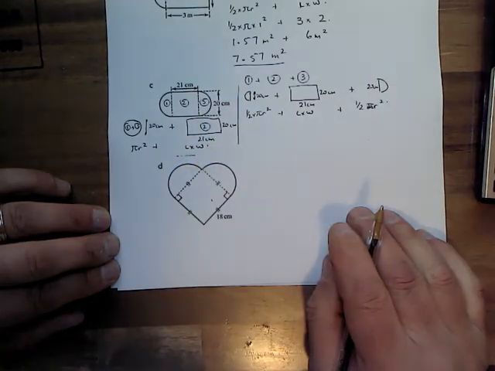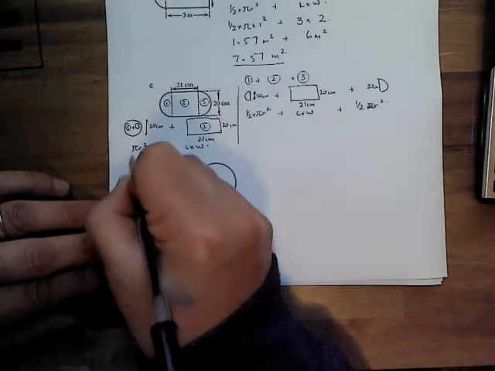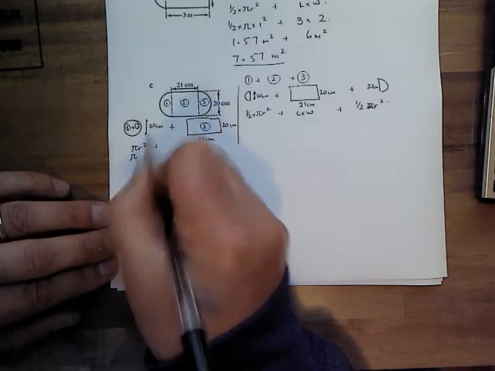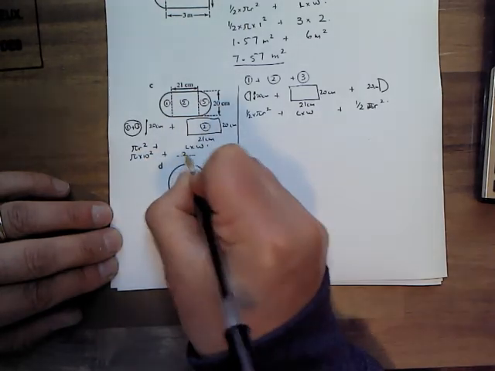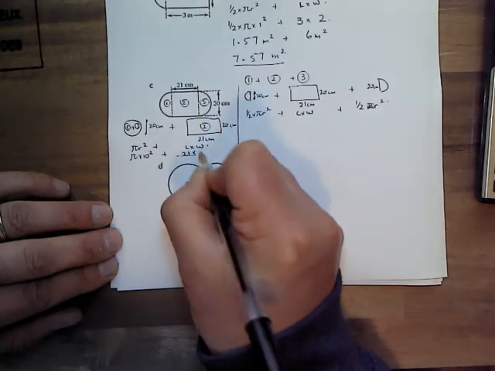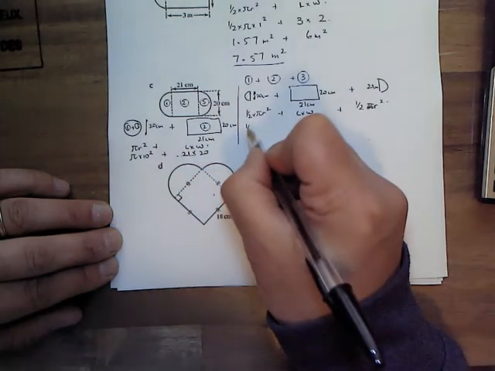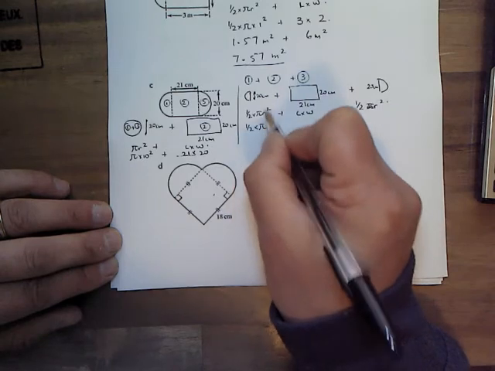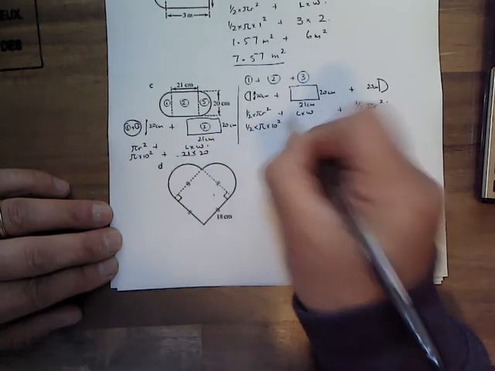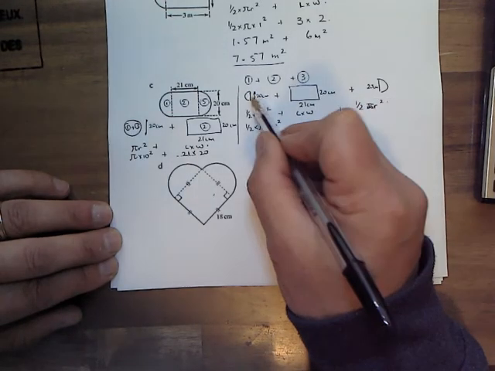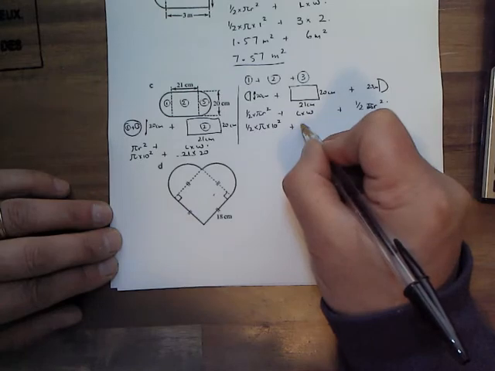Okay, let's put some numbers into this. Pi r squared, pi. Now the radius is 10 squared, plus length is 21 times 20. Okay, now this one here will be a half times pi r squared, which is again the same as this, 10 squared, because that's the diameter, so the radius will have to be half, plus 21 times 20.